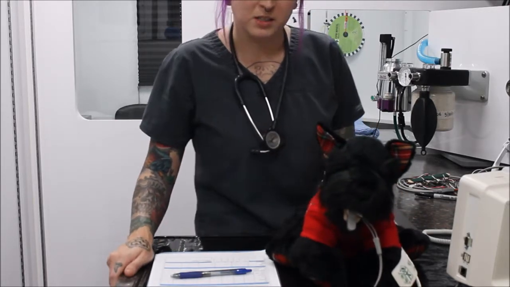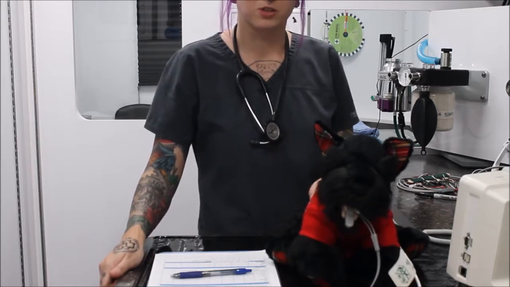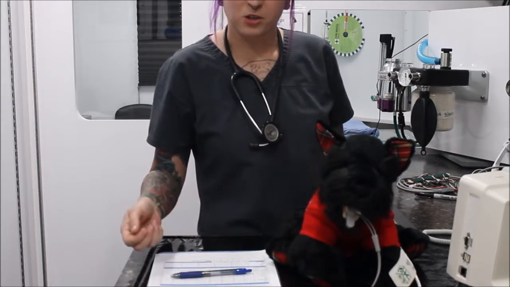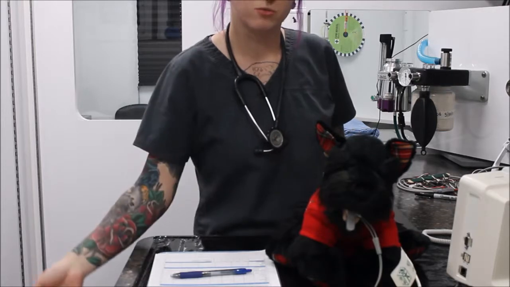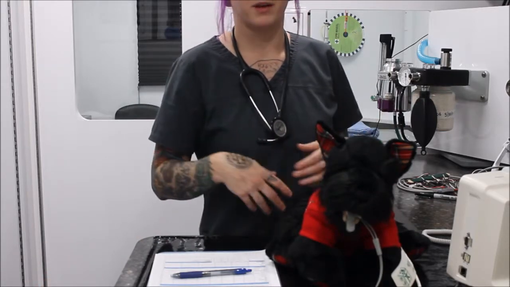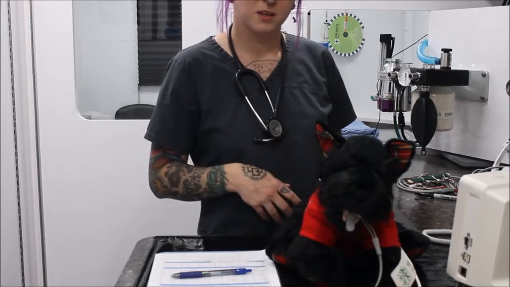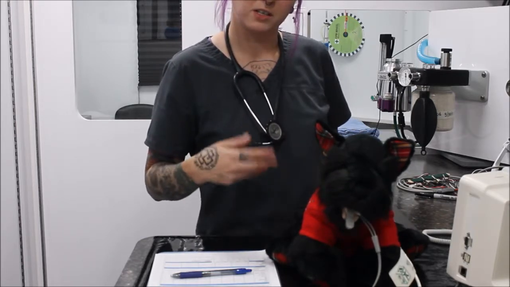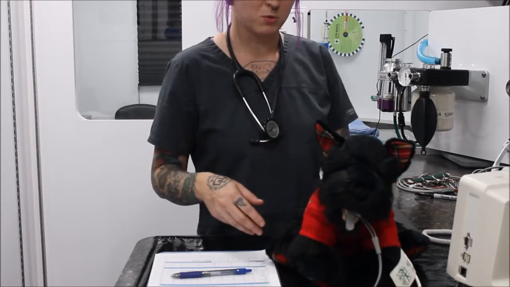Stage 2 is the excitatory stage. This is usually during induction, so we like to get them through that stage really quickly. Usually they're struggling, they might be pedaling or paddling a little bit. Respiratory rate usually is increased, and heart rate is usually increased at that time as well.